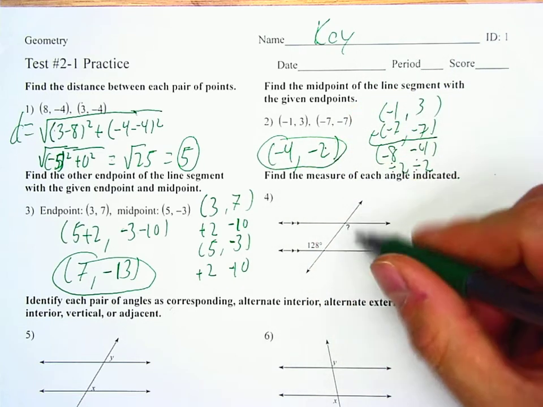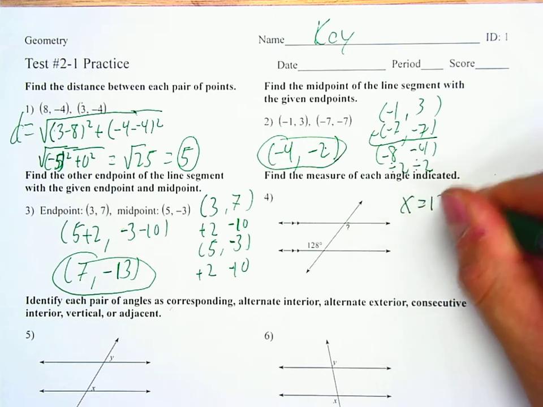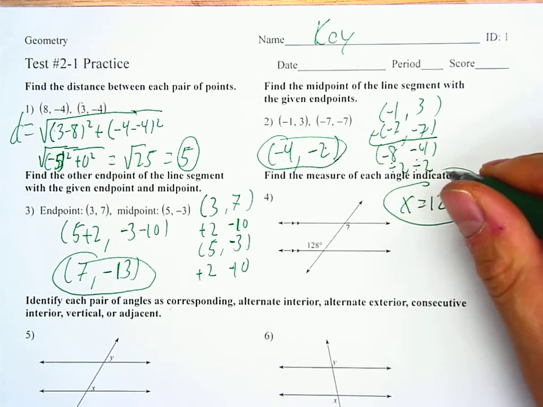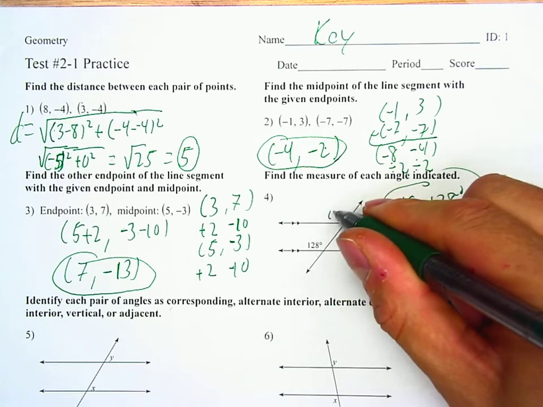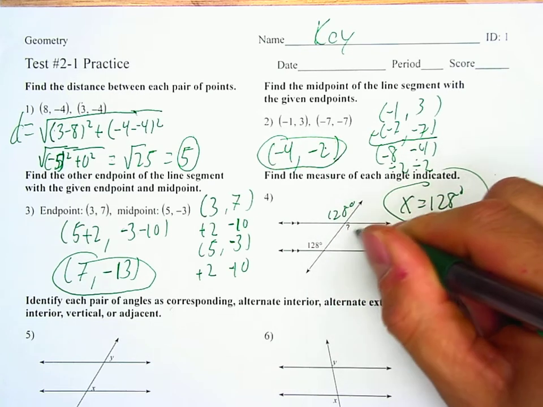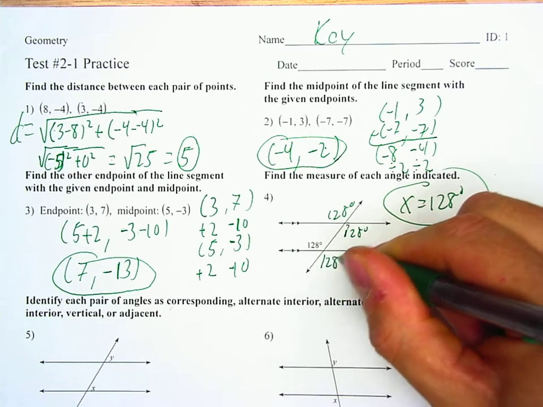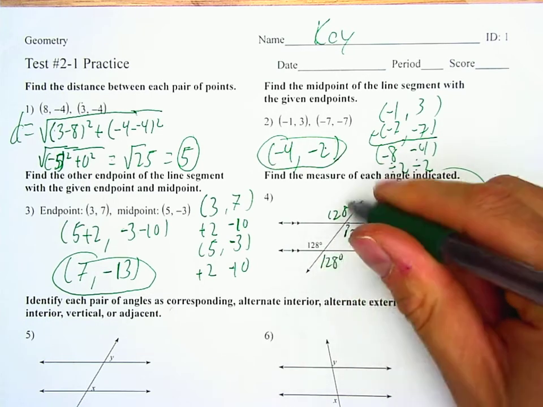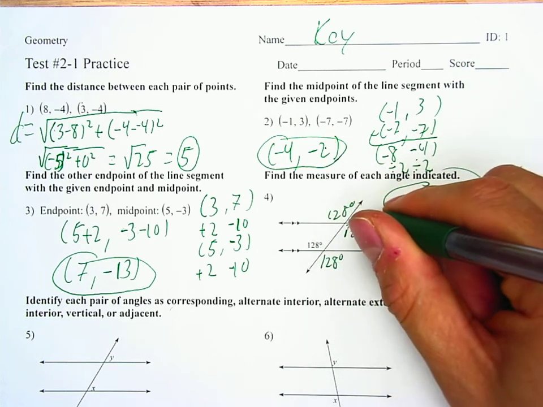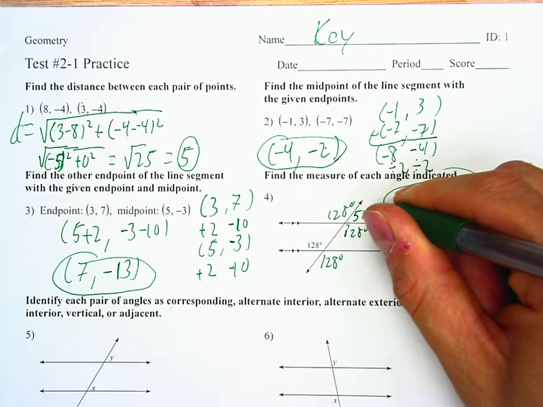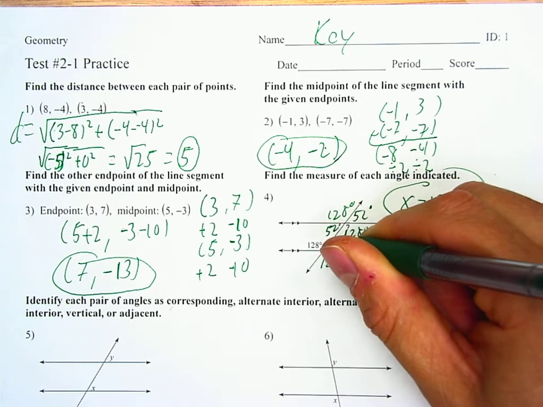Find the measure of each angle. This is alternate interior, so x will be 128. Again, you should fill in all the angles on this diagram when you're working this question. So if this one's 128, this one's 128 up here, this one's 128 down here because it's vertical. This one's 128 over here as well because it's vertical. So those are the four 128s on the diagram. And the other four angles are 52 each. The supplement of 128. 180 minus, in other words.